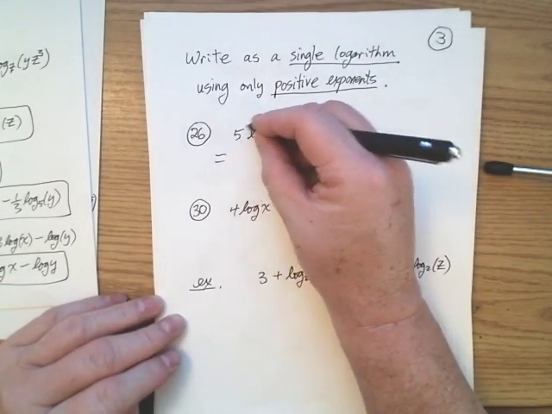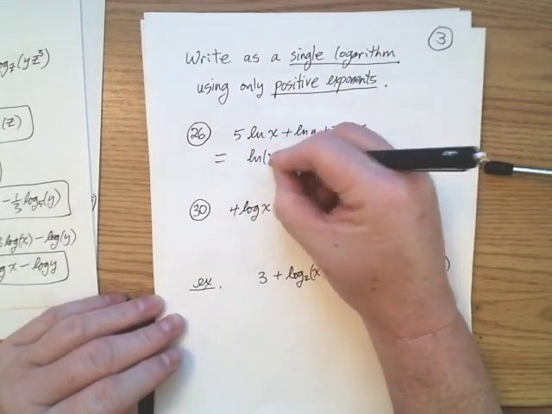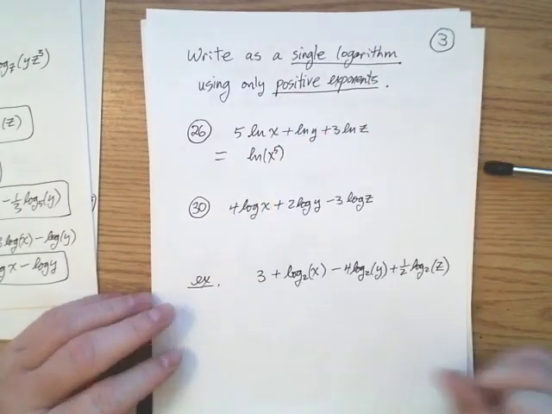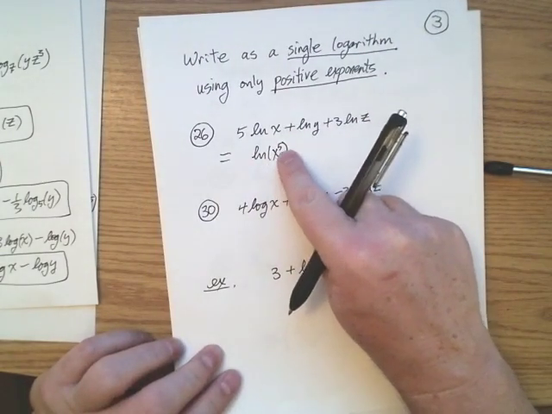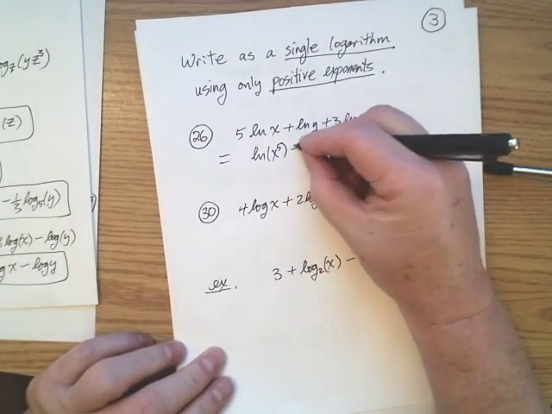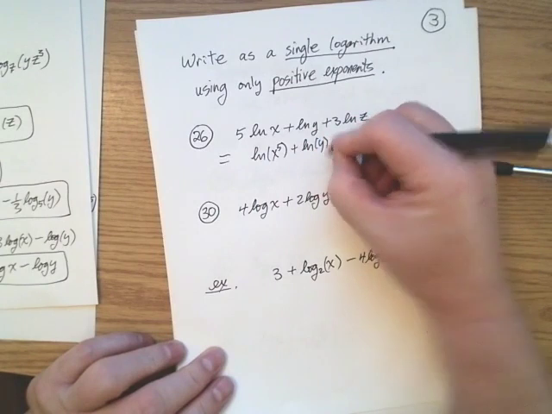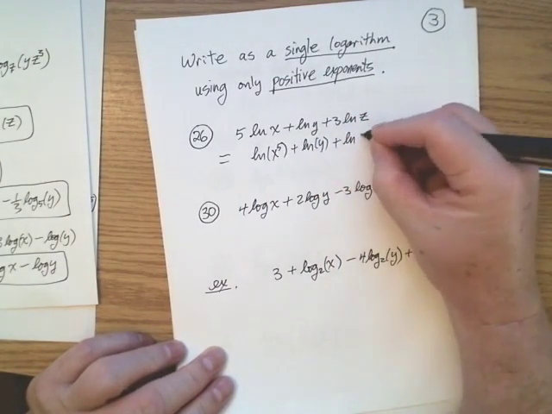What I'm going to do first is go ahead and put the 5 on the inside. Do you see with that 5 as a multiplier, I can actually move it inside. That's the natural logarithm of x to the 5th. These are the same. Plus natural logarithm of y. I guess I'll introduce parentheses. How about that 3? I'll push that inside as well.